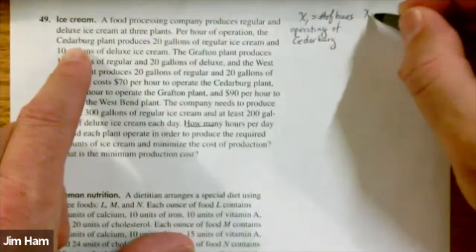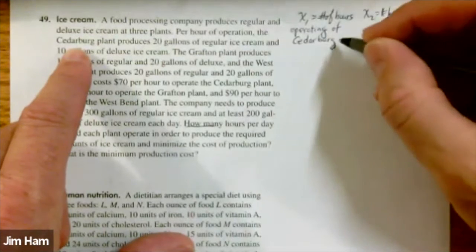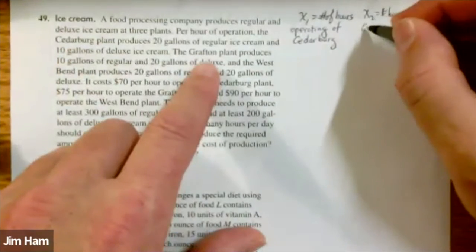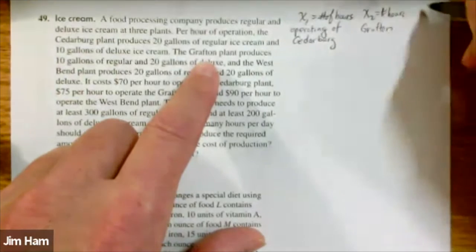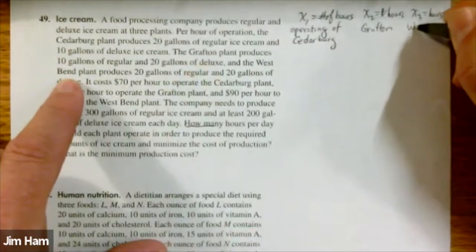And then x2 would be the number of hours operating of Grafton. And x3 would be equal to the number of hours of West Bend.